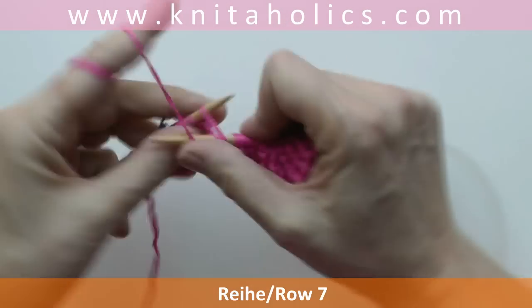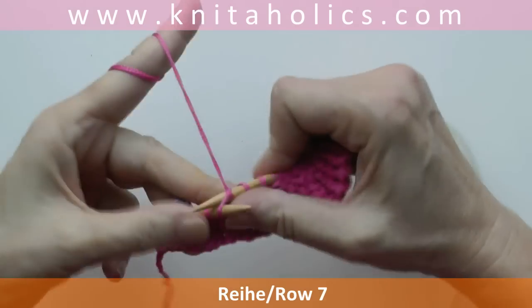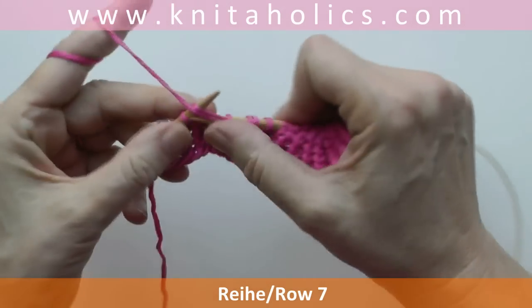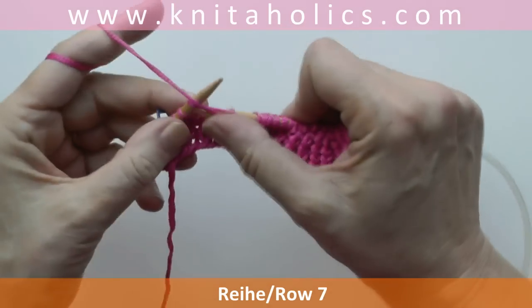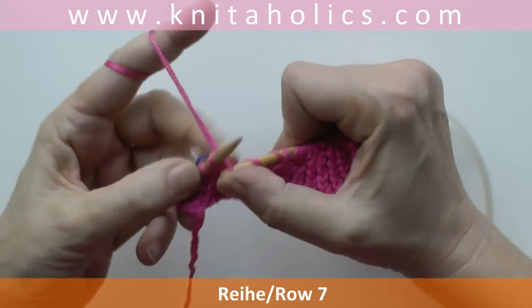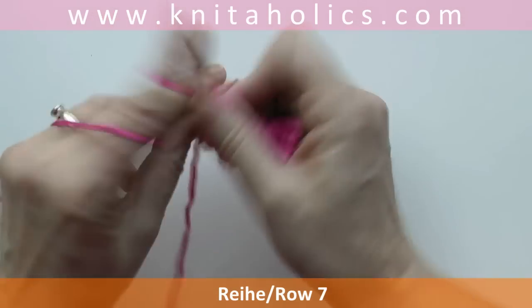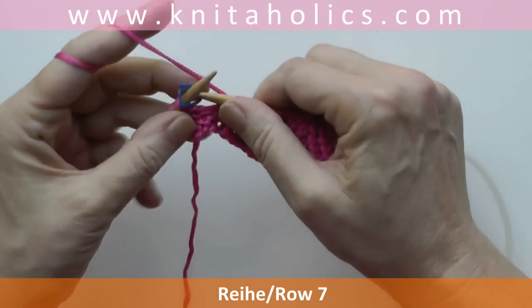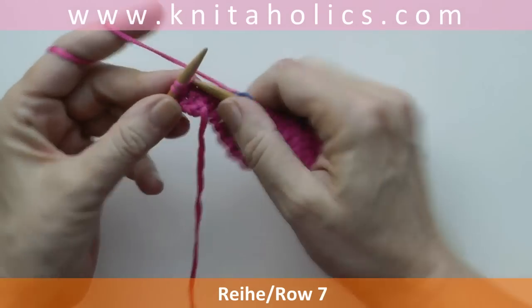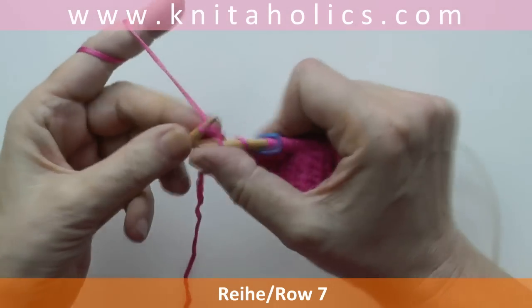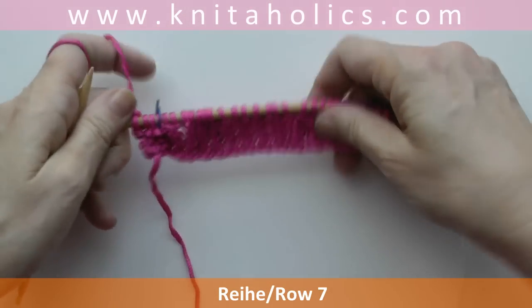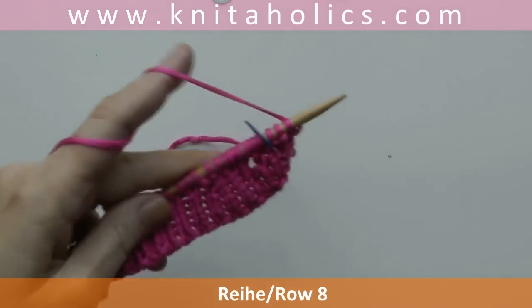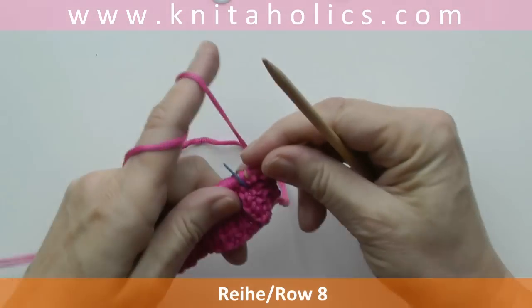Purl 1, knit 1 back loop, purl 1, knit 1 back loop, yarn over, purl 1, knit 1 back loop, and purl 1. End of pattern repeat. Knit 2 and edge stitch. I will change those markers. They are in my way. Four rows to go. Row 8, wrong side.